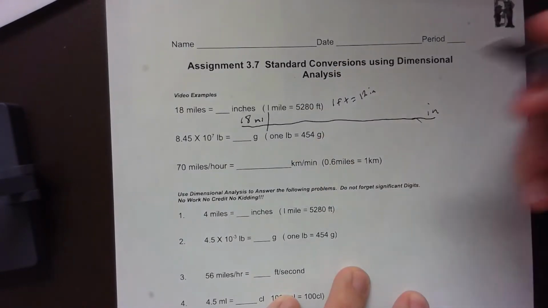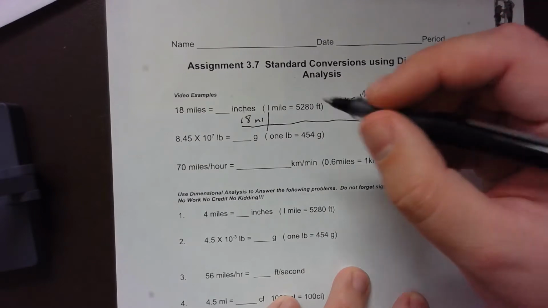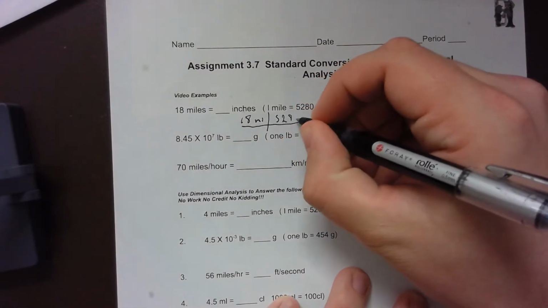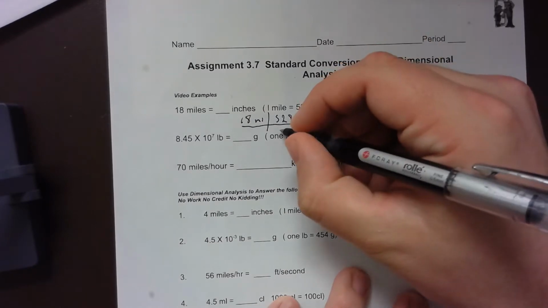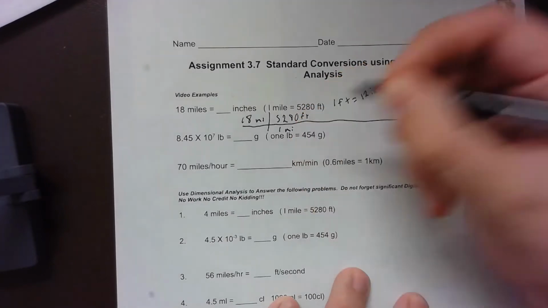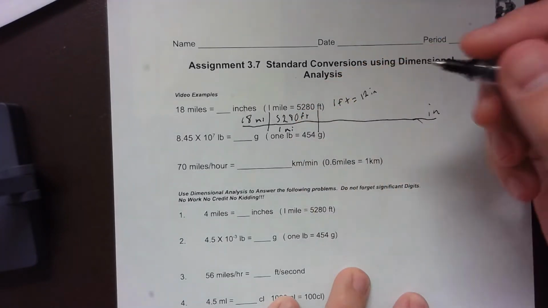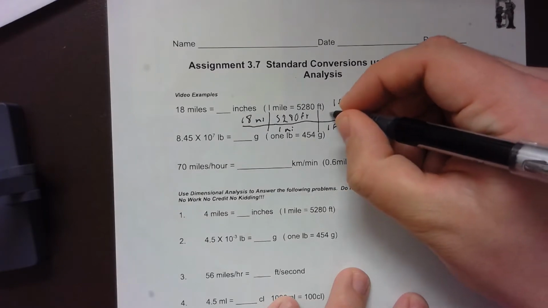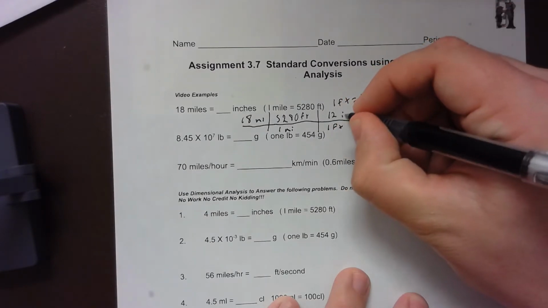So we know that there are 5,280 feet. Remember, we're doing the same thing. So 1 mile equals 5,280 feet. Now, 1 foot equals 12 inches.